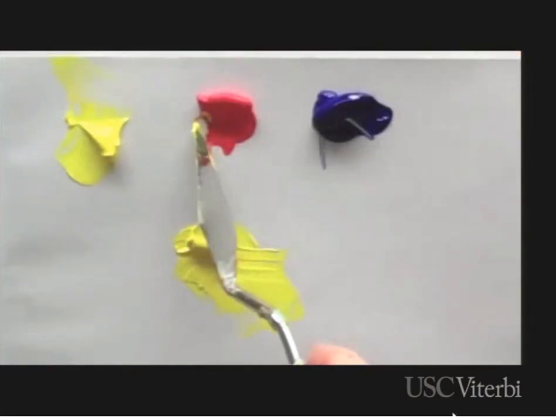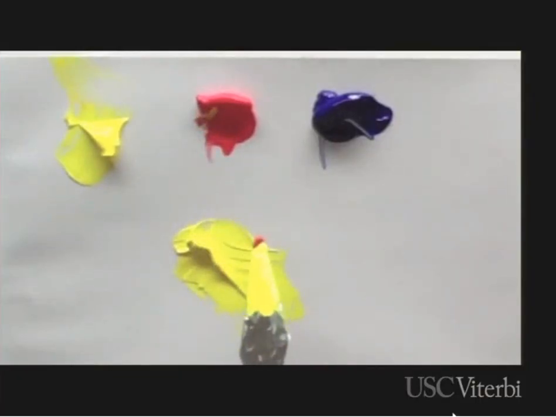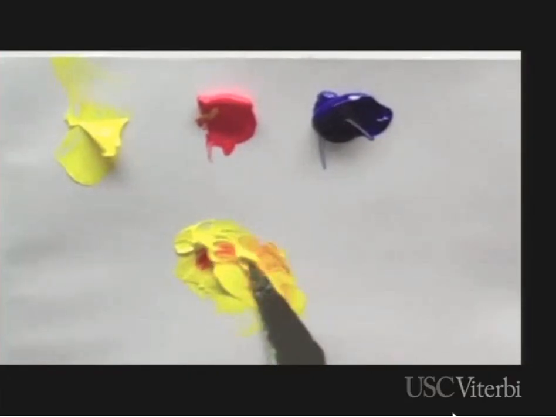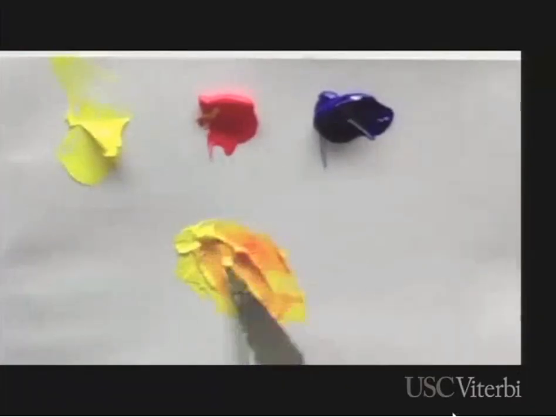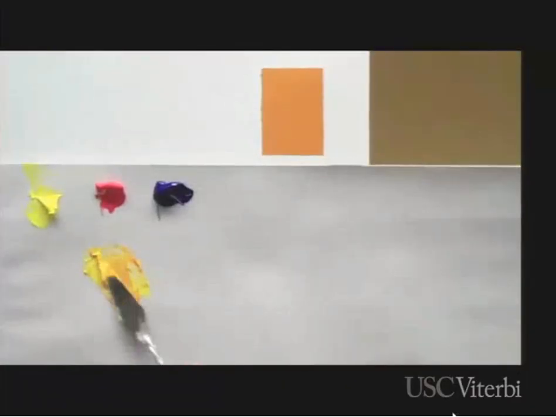So when you're mixing colours, you only need to do a little bit. Yellow isn't very strong in terms of its tinting strength, whereas reds and the blues are a lot stronger. So I just start to mix that in together.